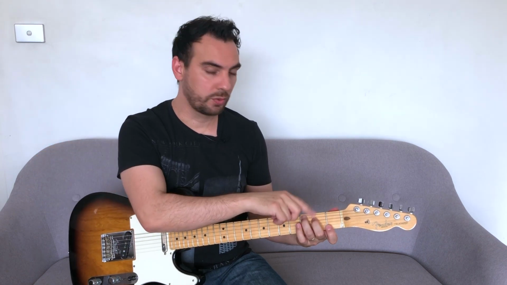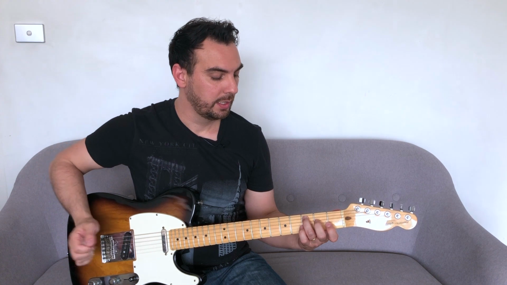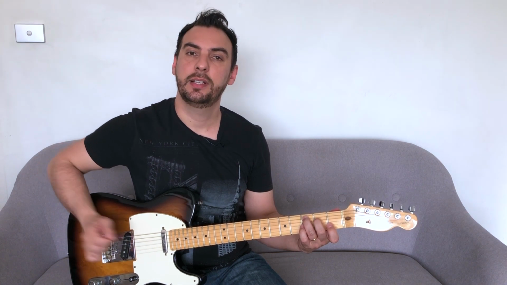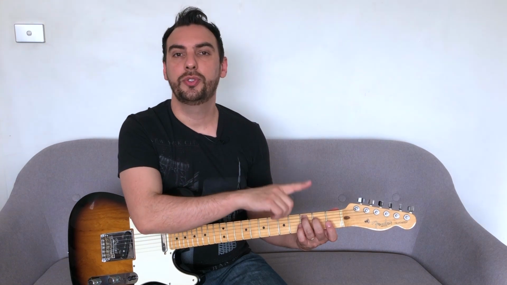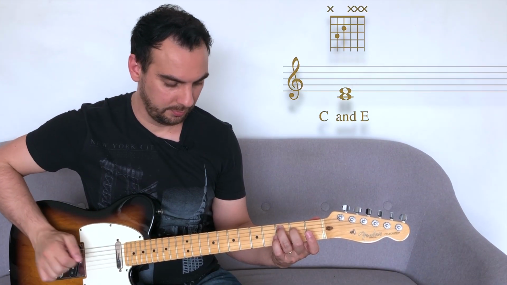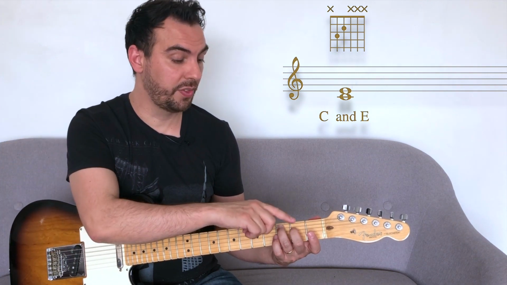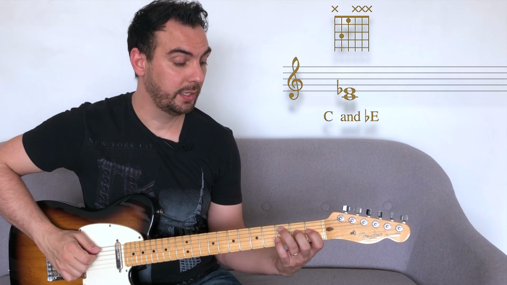The E note is right over here under my finger too. So I have C and then I have E. These two notes are 2 whole steps away from each other. Now, if I move this E half step back, I have here E flat.